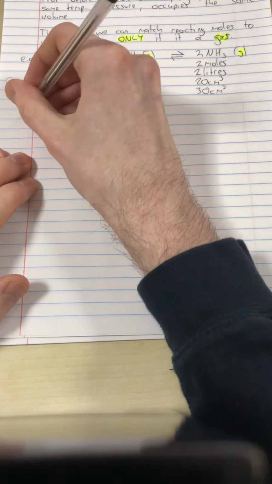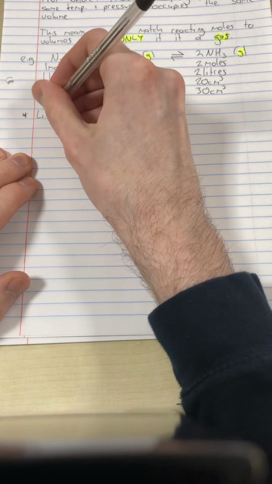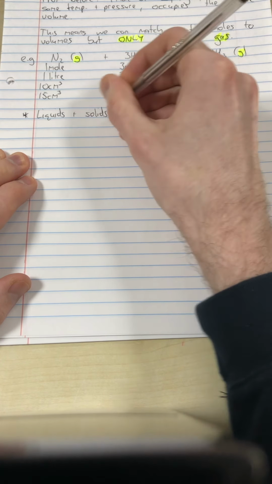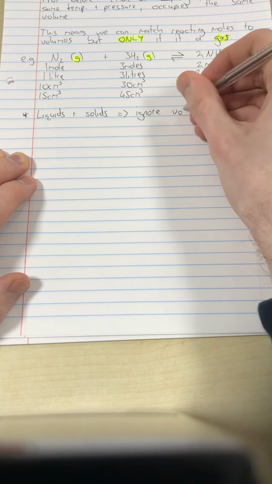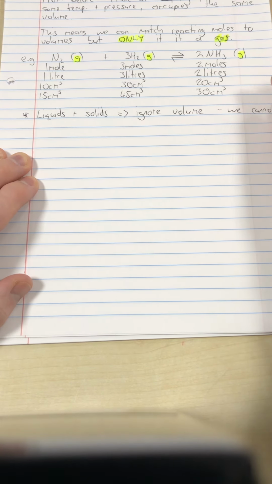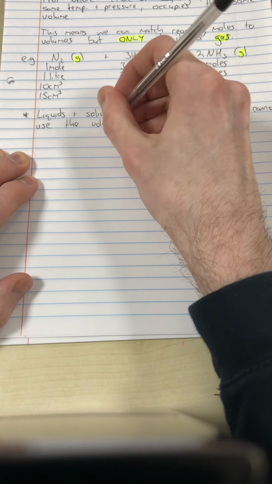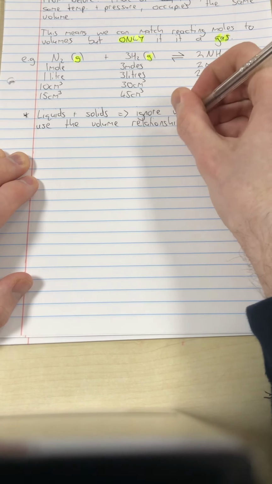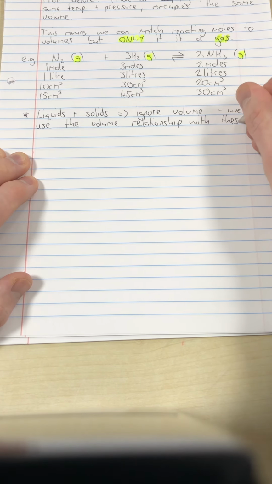Now a wee side note, I have already pretty much said it up here, it can only be a gas. For liquids and solids, this doesn't work. You ignore the volume. We cannot use the volume relationship with solids and liquids. It only works for gases.